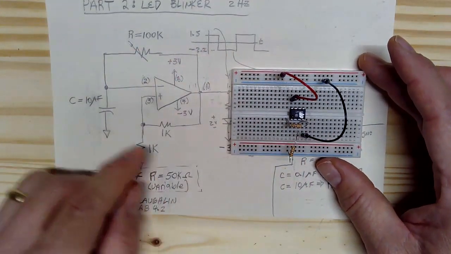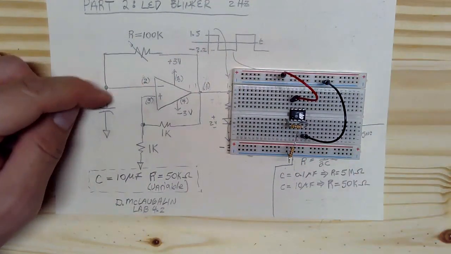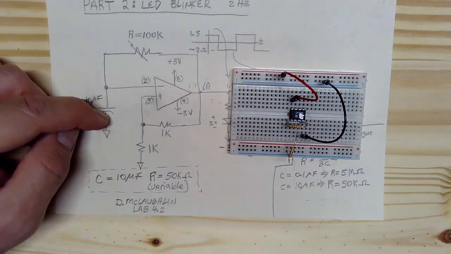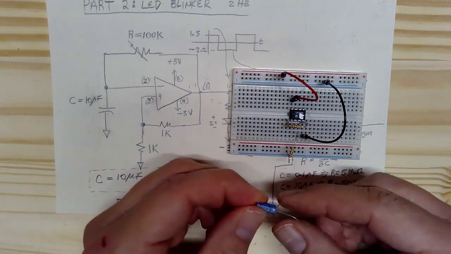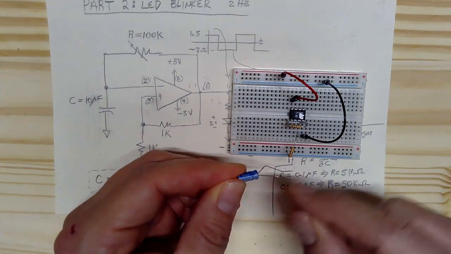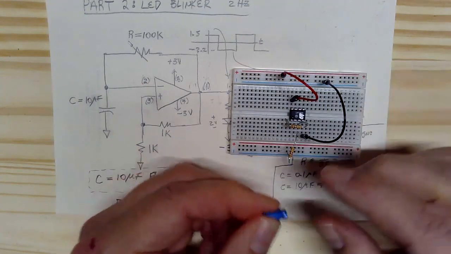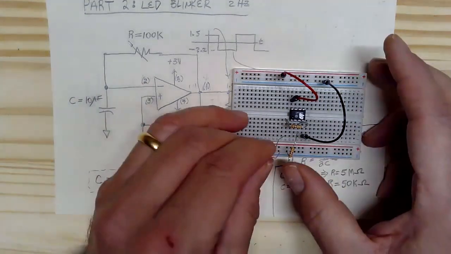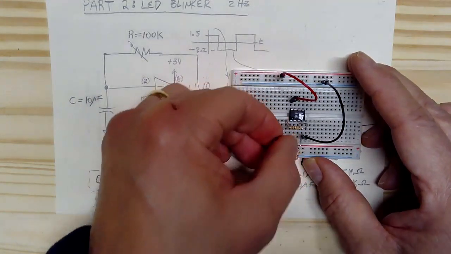Okay, now we have to have our capacitor and resistor. The capacitor goes between pin 2 and ground. And this is one of these electrolytic capacitors, so it is polarized. It has a minus on it pointing us to the negative polarity, which is the part that goes to ground. So this is going to go between pin 2 and ground, and we just tuck that in there.